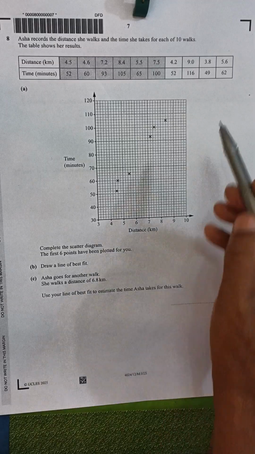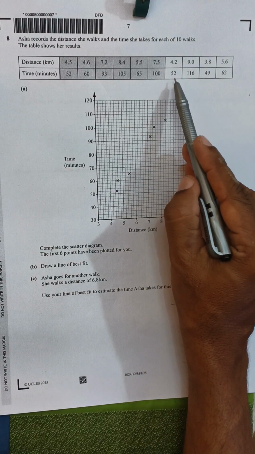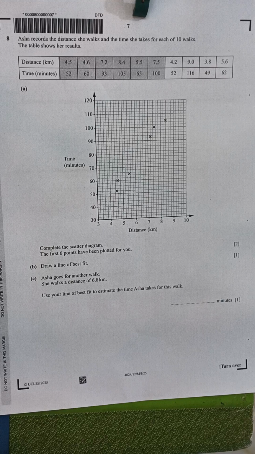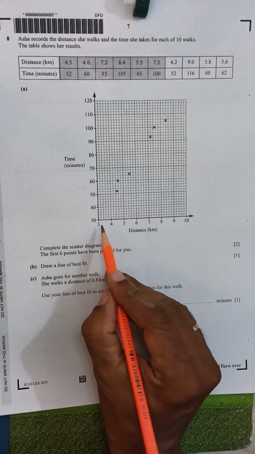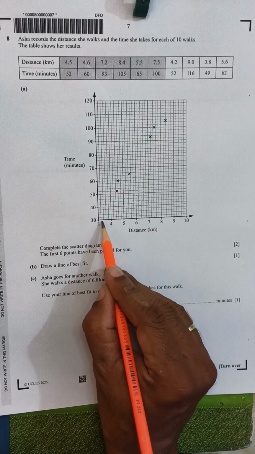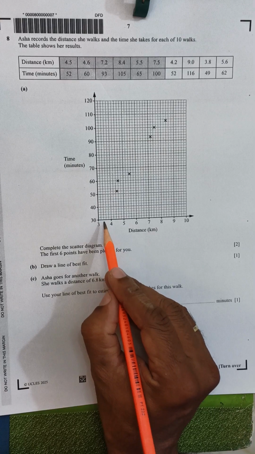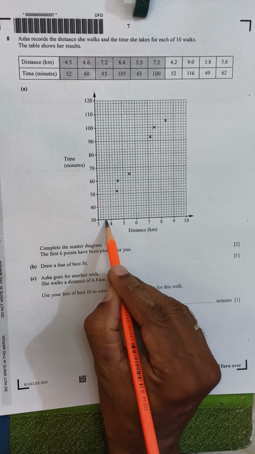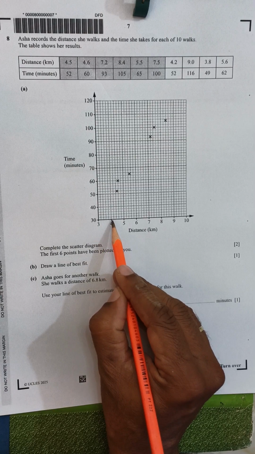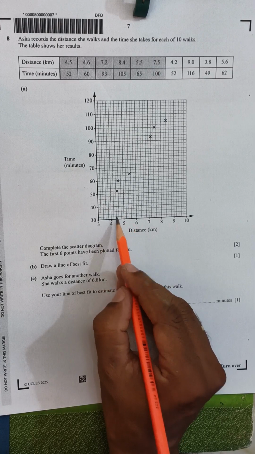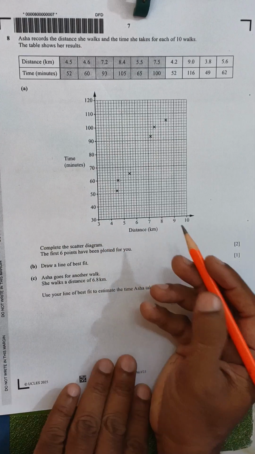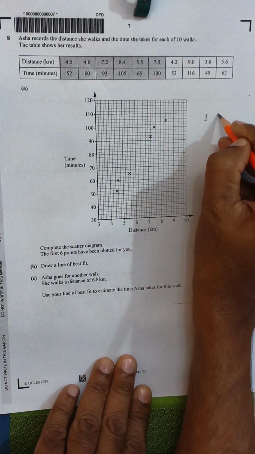So what about 4.2 kilometers and 52 minutes? First of all, look at the scale here in the box. Between 3 and 4, one box represents 0.2. So 3.2, 3.4, 3.6, 3.8 and then 4. Each small box is equal to 0.2 here.